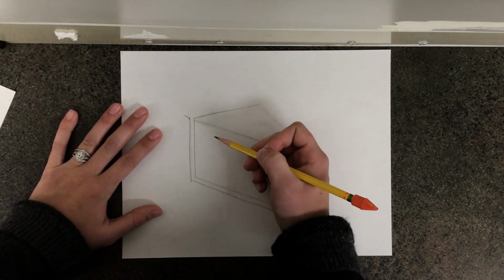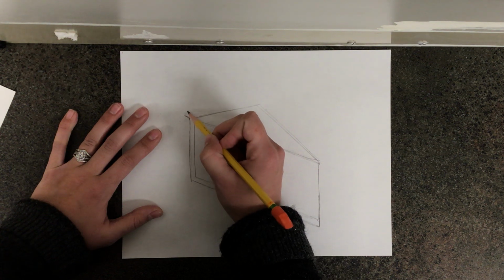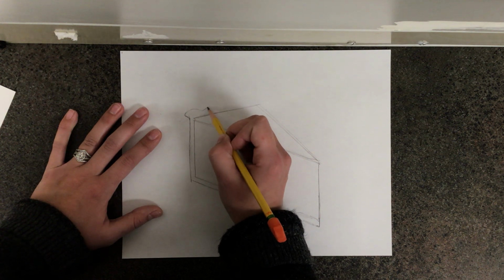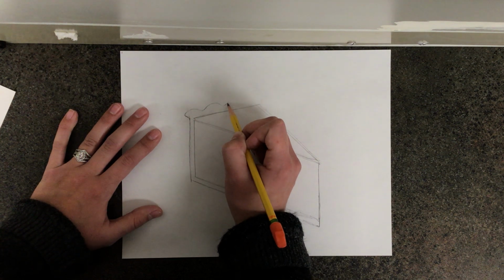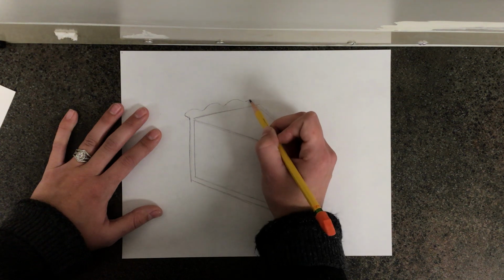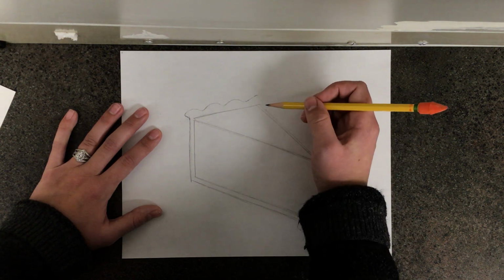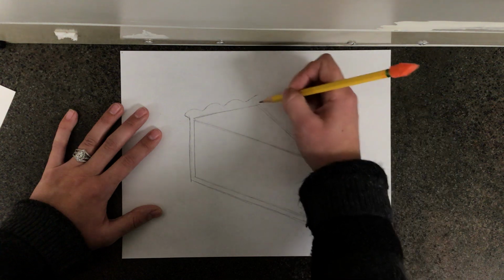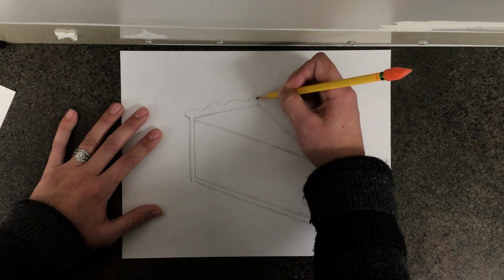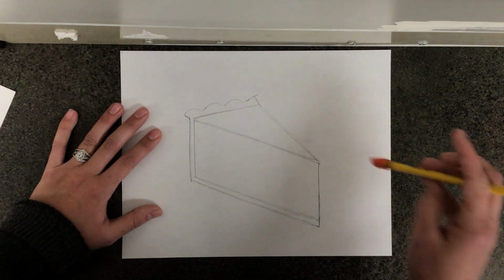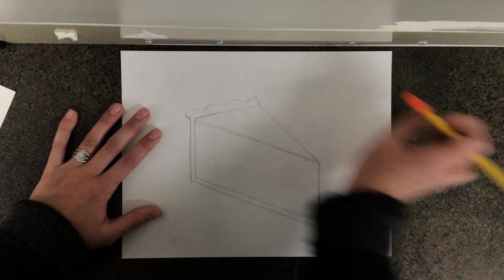Now the back side of my pie is just going to be some curvy lines to create a ruffled edge, and then when I get to the end, I'm going to follow this same angle to cut off my pie crust.